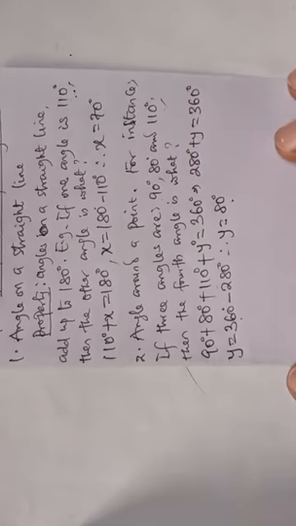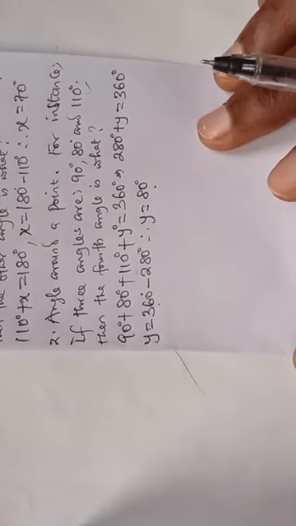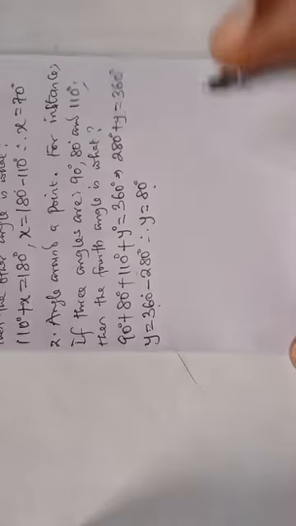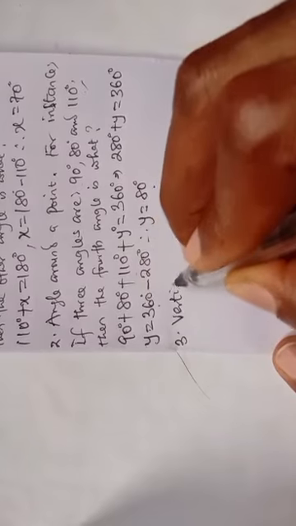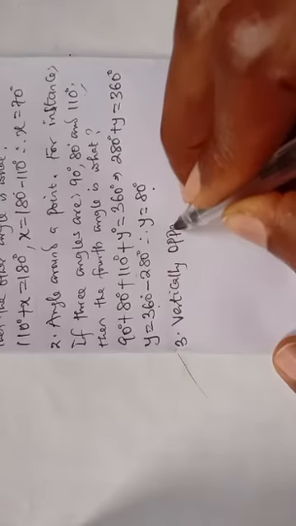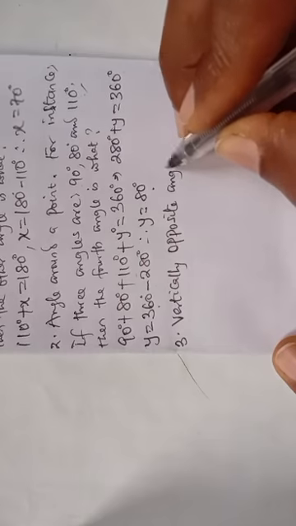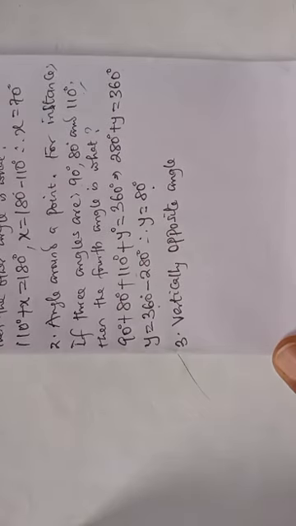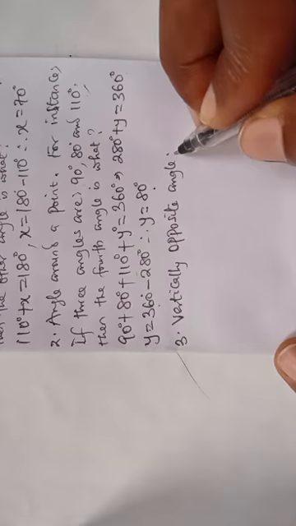Now let's check another one. Let me take vertically opposite angles, the third one. How does this come to be?